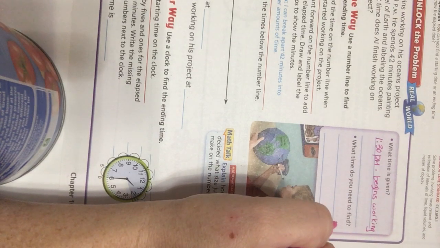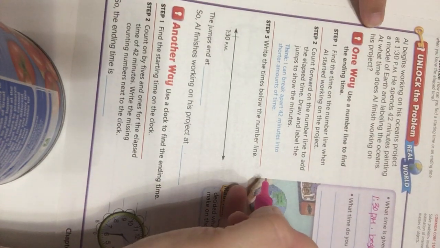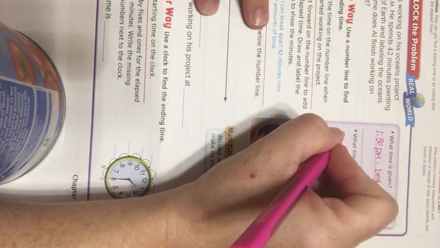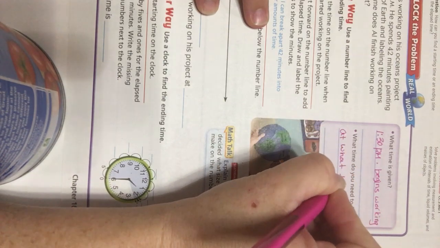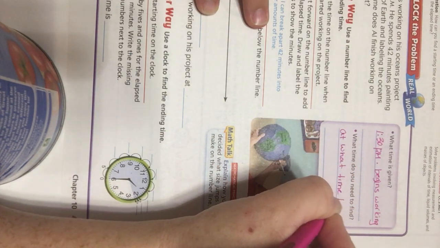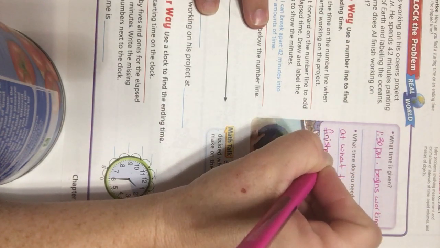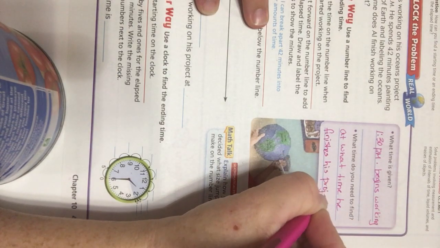What time do you need to find? We're looking down here, and it says, at what time does Al finish working on his project? Okay, so that's what we need to find. At what time he finishes his project.